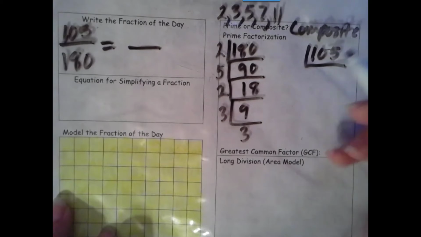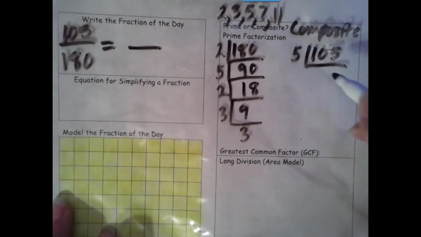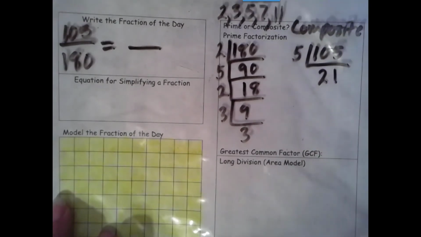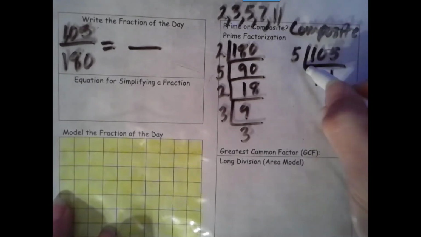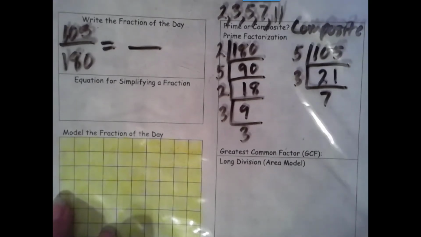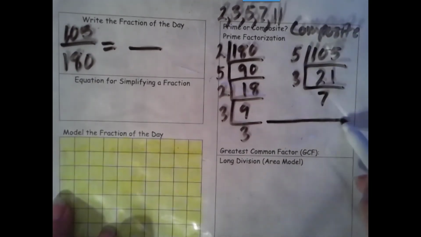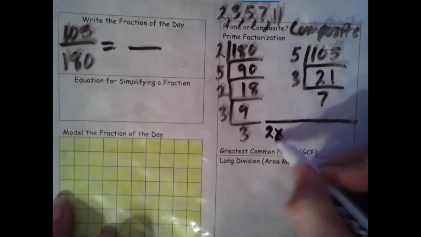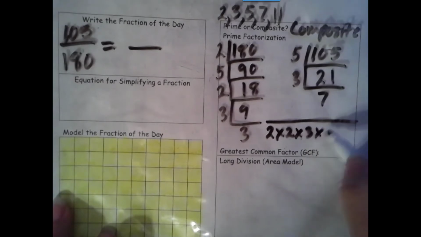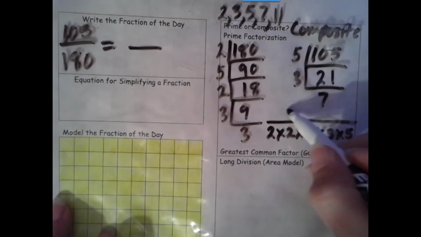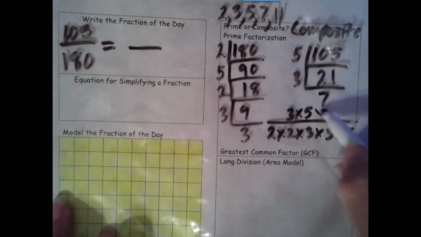Okay, this ends in a 5, so 5 is a factor. I could get 20 fives out of 100 and 1 five out of 5. 2 plus 1 is 3, so 3 is a factor. 3 times 7, 7 is prime, so we are done. Let's go ahead and list our prime factorization from least to greatest. 2 times 2 times 3 times 3 times 5. And our numerator, 3 times 5 times 7.